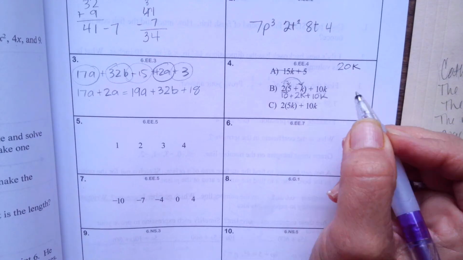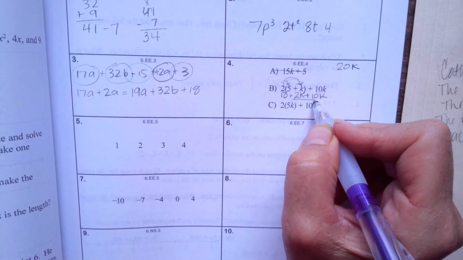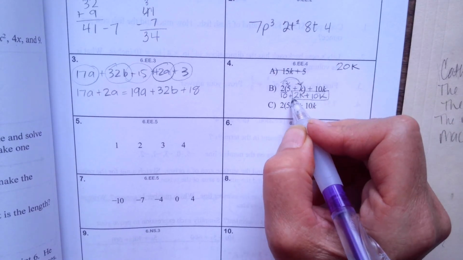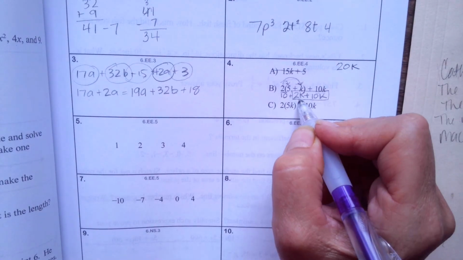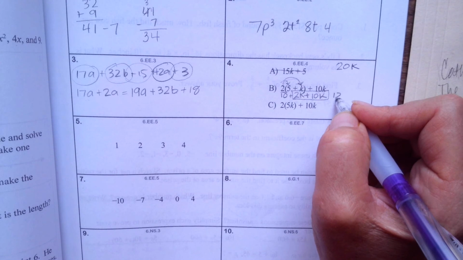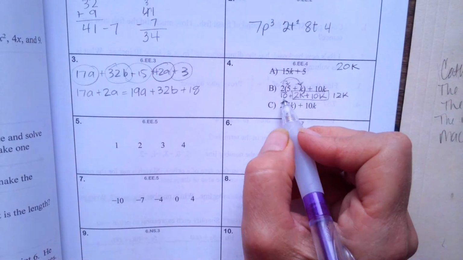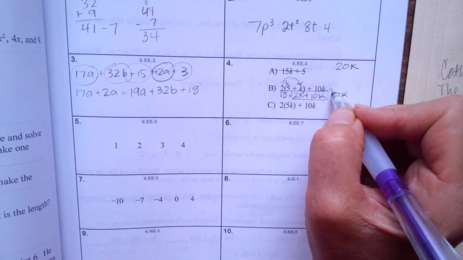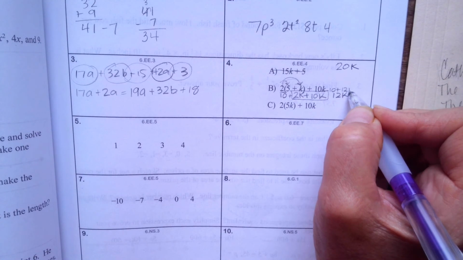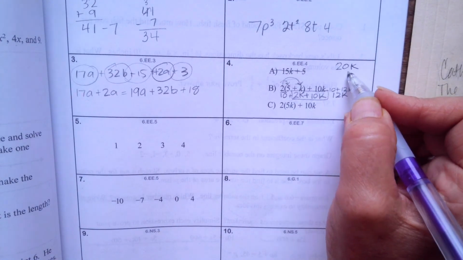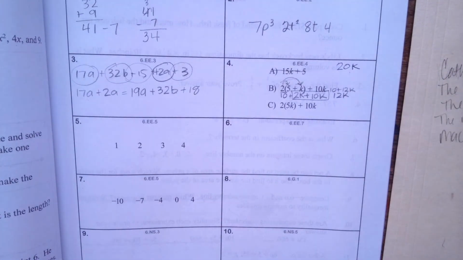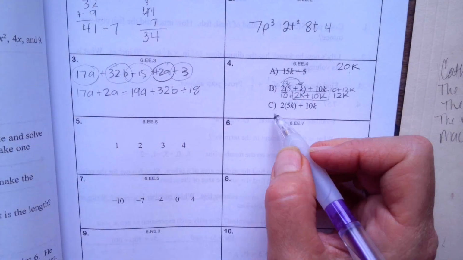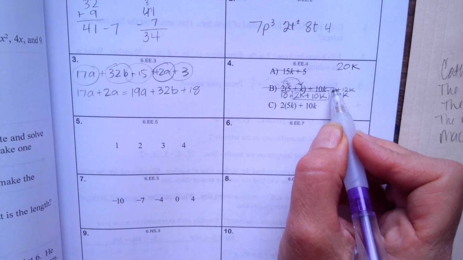So we're going to combine like terms. We have these two that are the same. 10k and 2k equals 12k, and then we have this 10 over here. So 10 plus 12k. That is not equal to 20k. So this is not an answer.